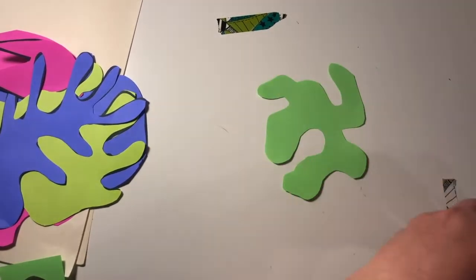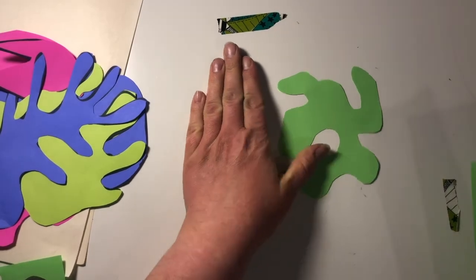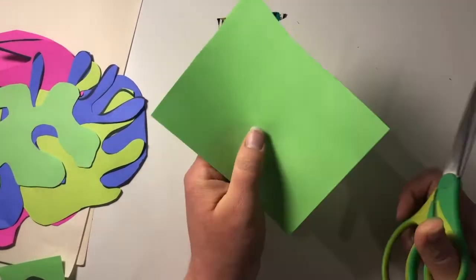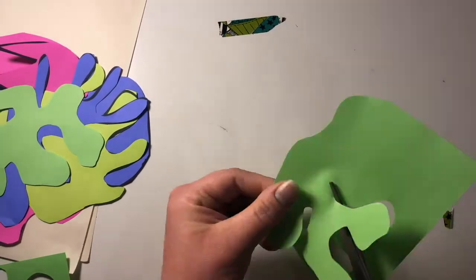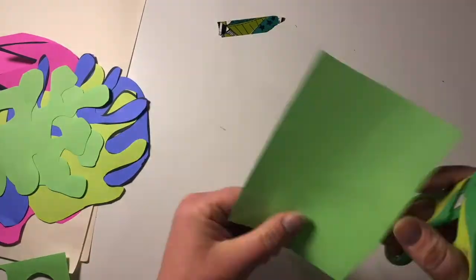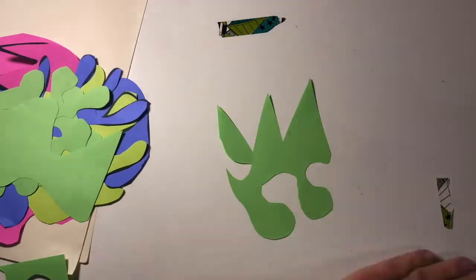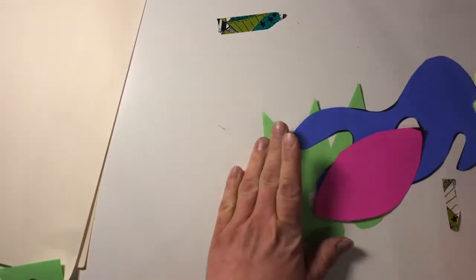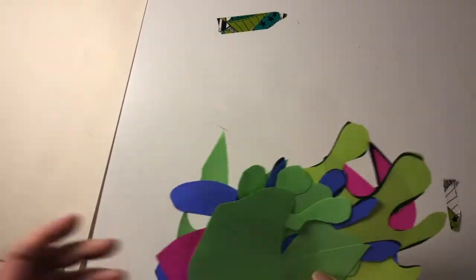So I want you to try that 4 times, and these can be a little bit smaller. I've got my hand there to show you how big that one is. Okay. So try it 3 more times now. All right, so now you should have a bunch of shapes cut out. I'm gonna take those, we're gonna put them aside for a second so we can put down our white paper.